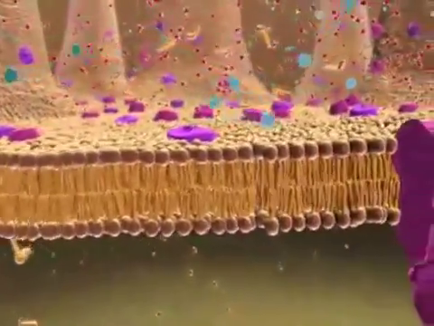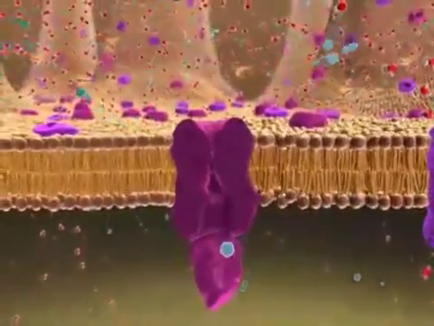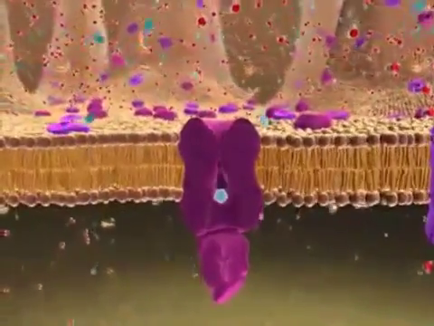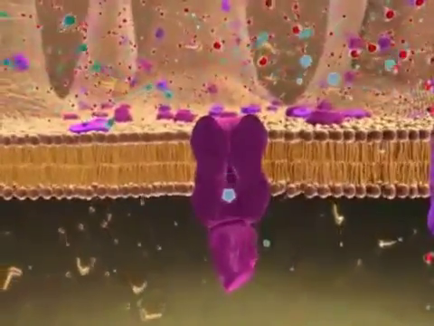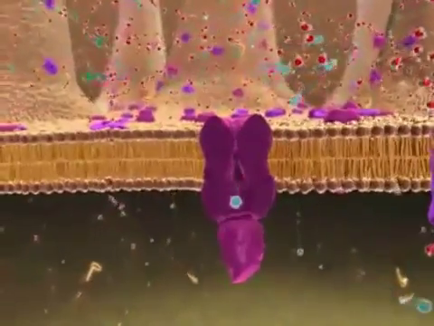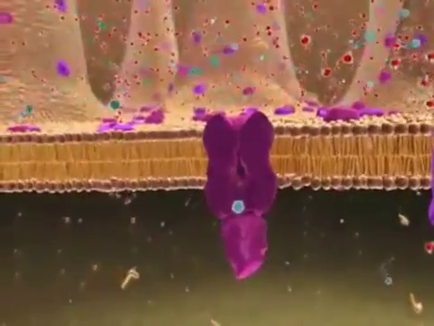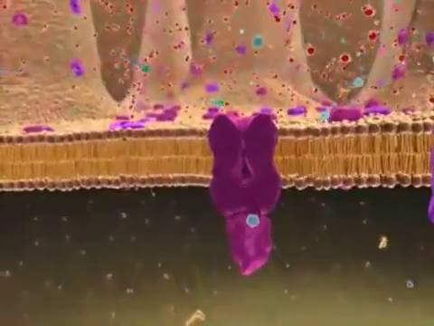Most molecules can't cross the lipid bilayer. Here, the sugar fructose moves into intestinal cells by facilitated diffusion, moving down its concentration gradient through a transport protein. Facilitated diffusion doesn't require energy from the cell, so it's also a form of passive transport.